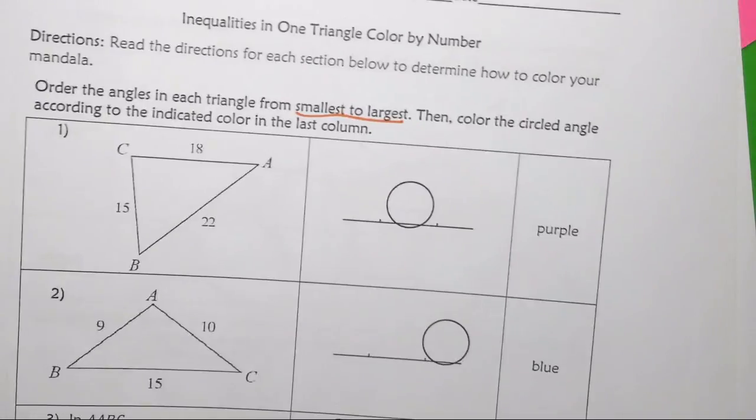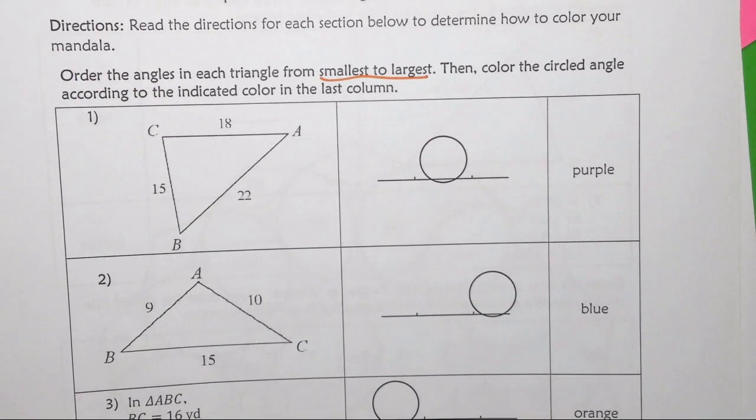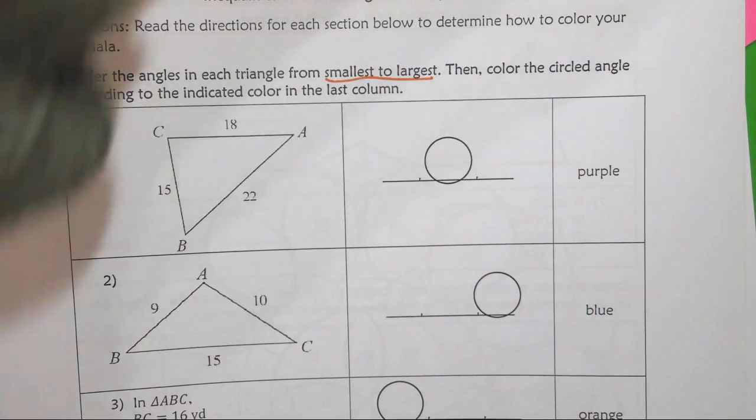You have to get 1 through 5 done before you leave me in order to not have homework. Does everybody understand? I don't care about coloring, but you have to get 1 through 5 done before you leave me. Go team.